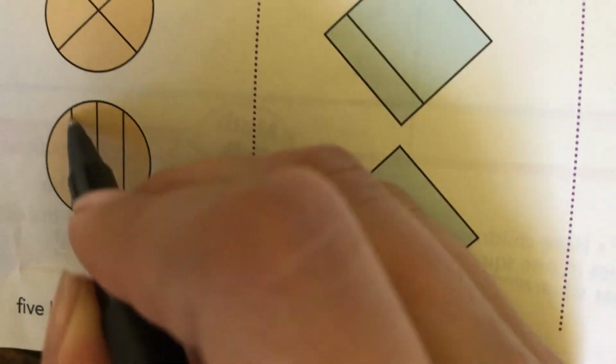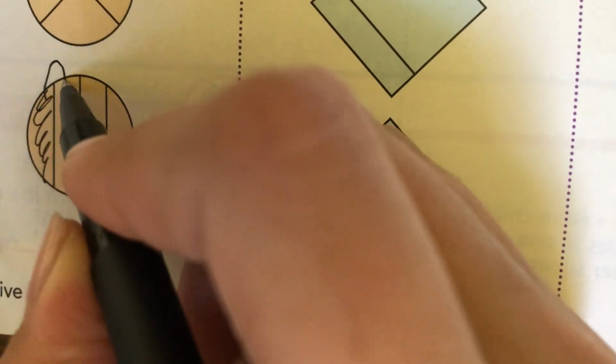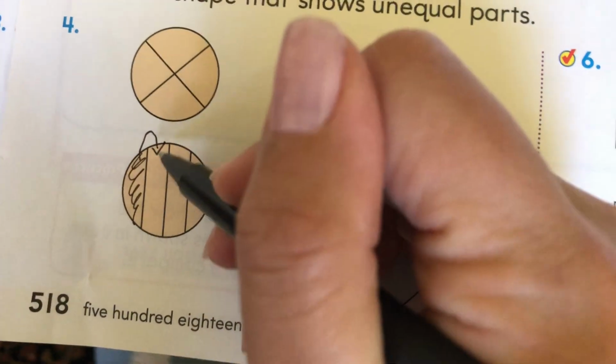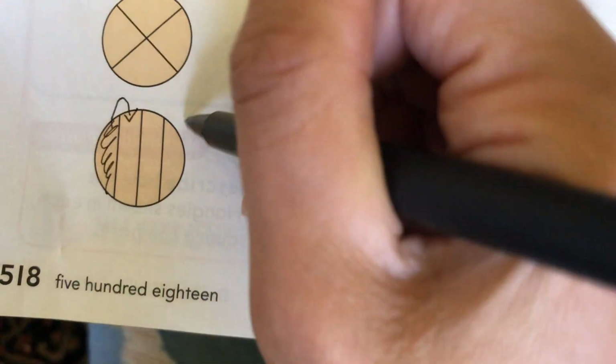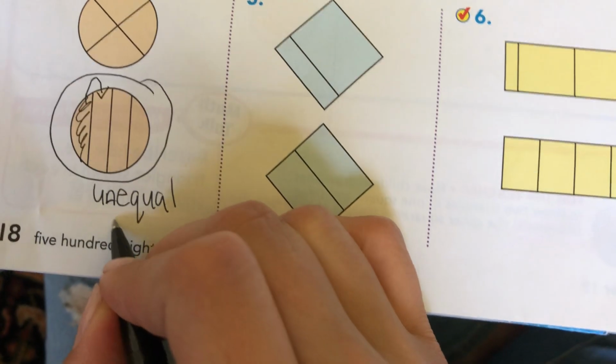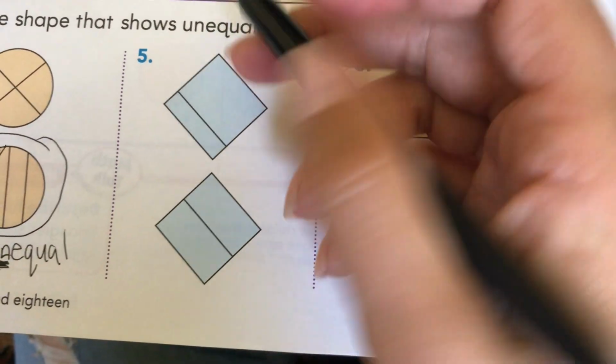Is this piece right here the same as this piece? No, it's absolutely not. This one's thinner and longer, so I'm gonna circle this. These are unequal, okay? Un means not. Un means not.